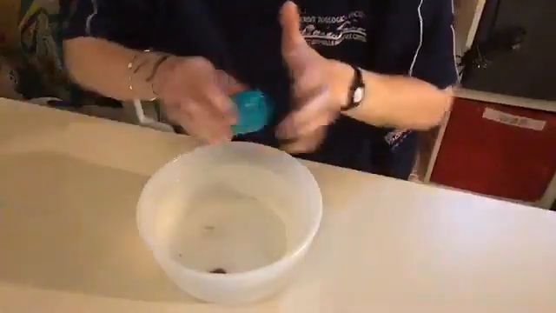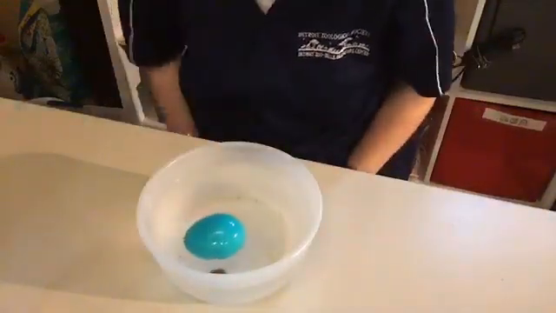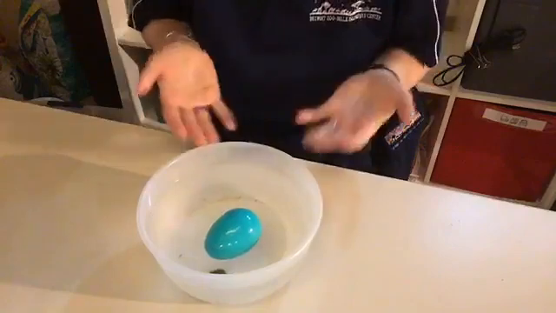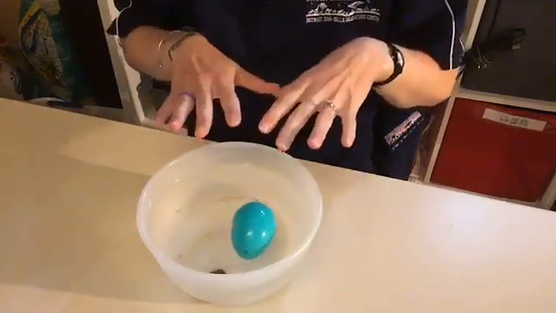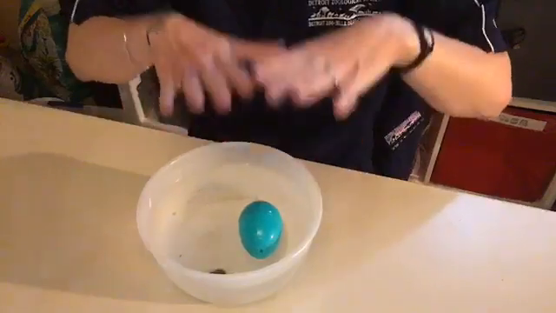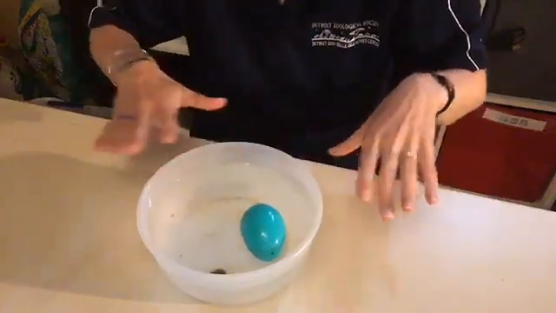So to demonstrate this, I have an Easter egg, and it's empty on the inside, so it's not very dense. Those molecules on the inside are moving around and there's a lot of space between them. So if I close up this Easter egg and tip you down a little bit so you can see my bowl of water, if I put it in here, that Easter egg is going to float. So the water's pushing up with some buoyancy, the Easter egg's pushing down, but the Easter egg's not pushing down hard enough to sink down to the bottom of the water.